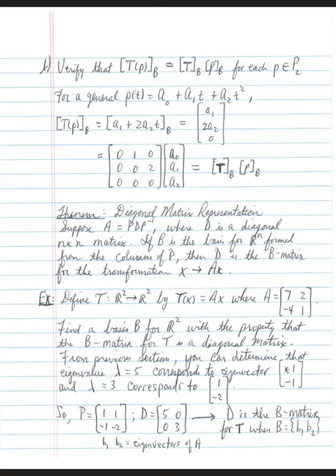So knowing your eigenvectors, 1, negative 1, that's your first column. 1, negative 2, that's your second column. And then each eigenvalue in the same order, 5 corresponds to that eigenvector. And then eigenvalue 3, second column, corresponds with that eigenvector.